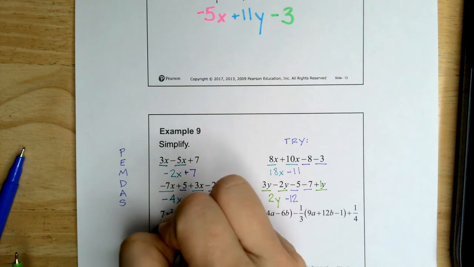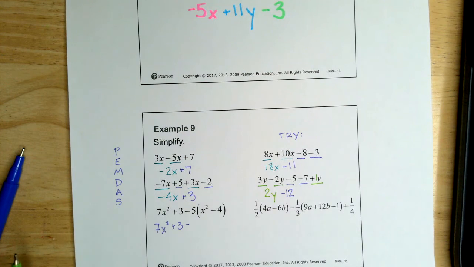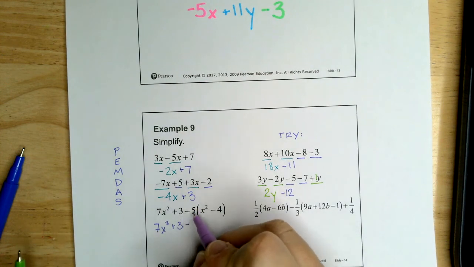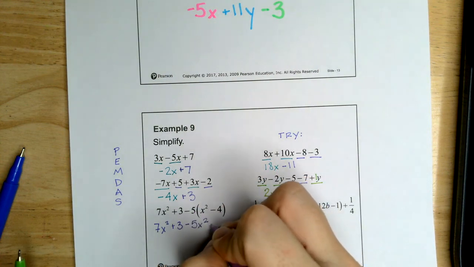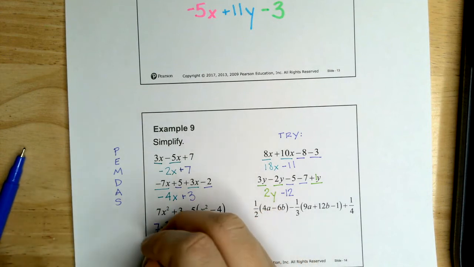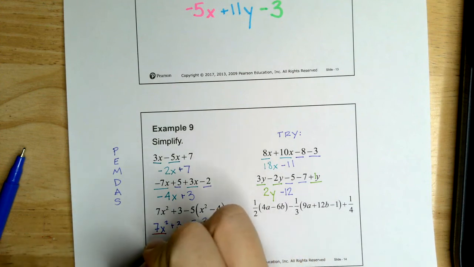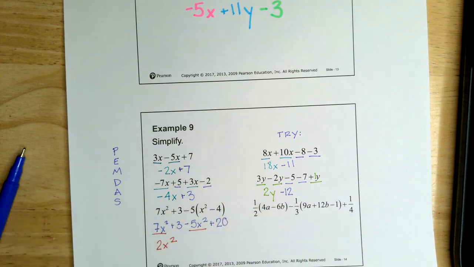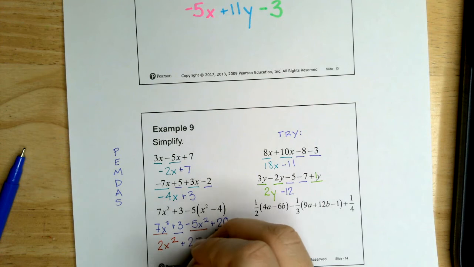7x squared plus 3 minus, and so now it's a -5. I'm multiplying by everything. So I shouldn't have even written that minus. I should have checked. -5 times x squared is a -5x squared. -5 times a -4 is a +20. Good. All right, now let's combine like terms. So we have 7x squared and -5x squared is 2x squared. And then I have a +3 and a +20, so it'll be plus 23.